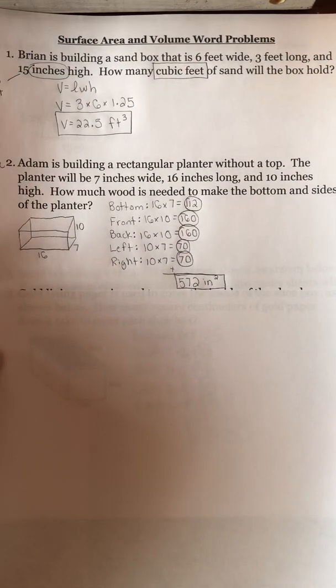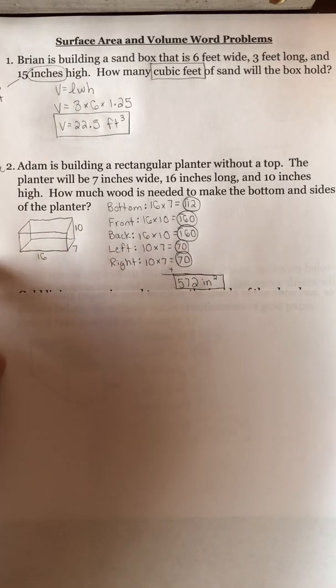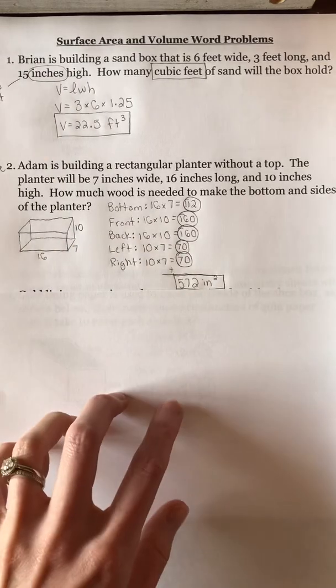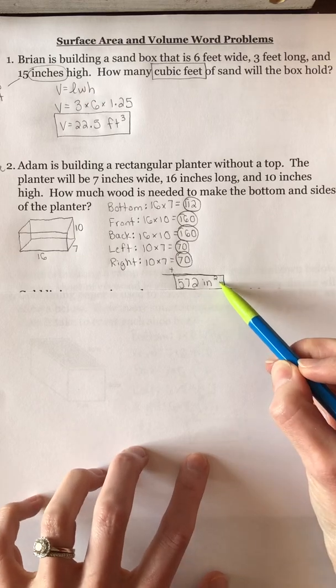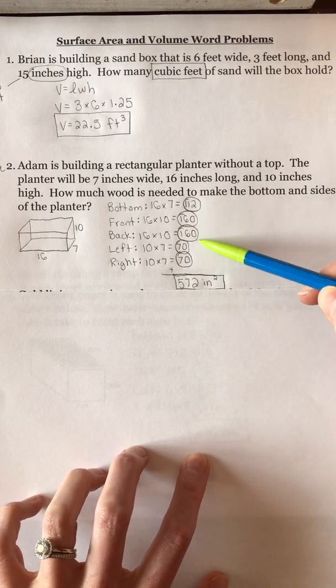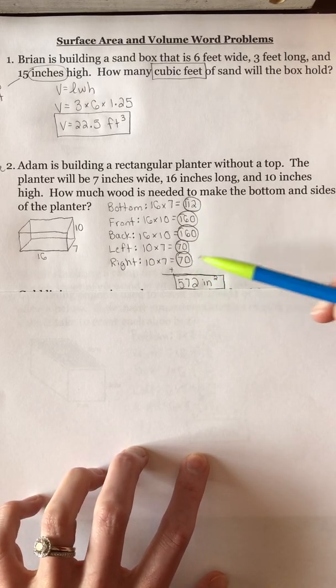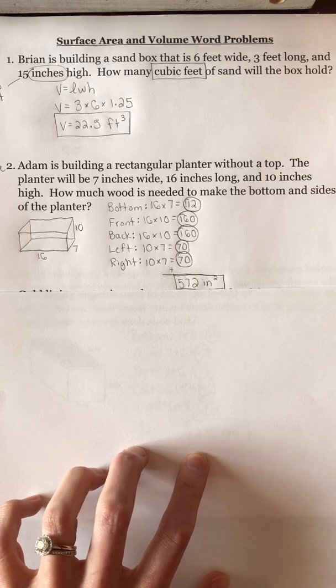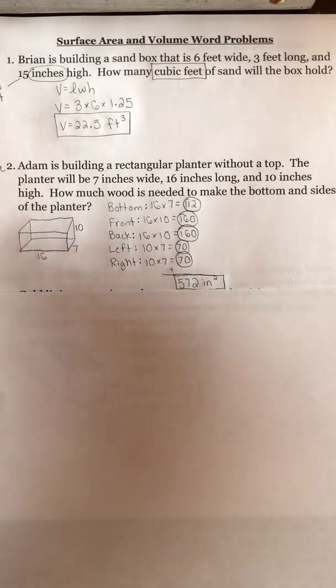Okay, so here's our answer and work for number 2. Hopefully you have 572 inches squared. You can see each of the areas there for the 5 faces that we needed to find. If you need to pause and go back and make corrections, then go ahead and do that.